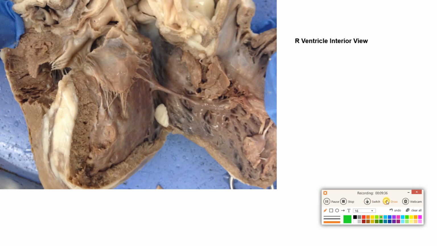Sometimes it's hard to tell which side it is, because it's been cut open. If we were on the outside, I could tell. But there are internal clues. Look at this wall here. This wall here is not that thick. That is a clue it is the right, because the left would have a much thicker wall. Also, I see this guy right here, we'll talk about him more in a second. This guy is called the moderator band. The moderator band is only on the right ventricle, not in the left ventricle.